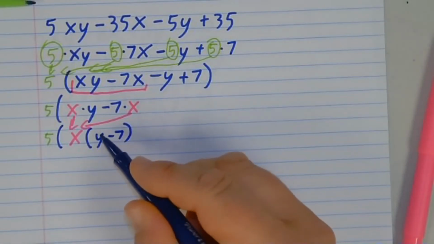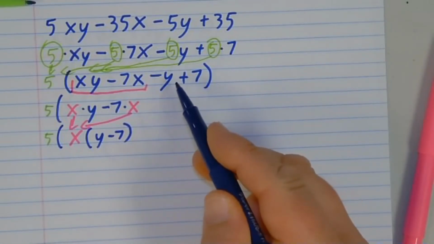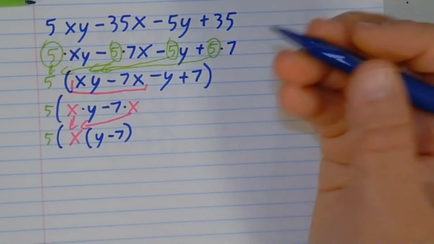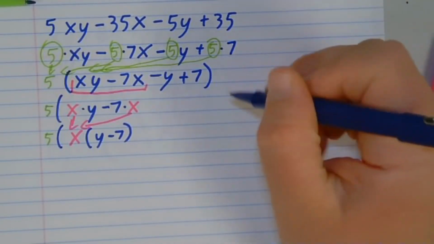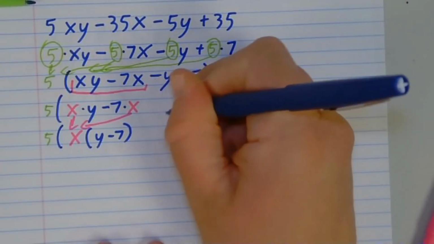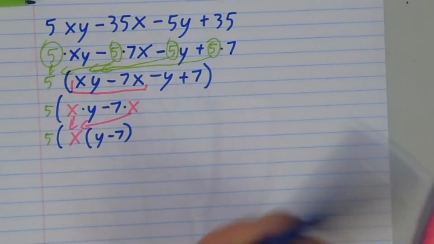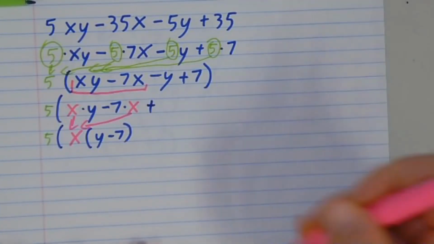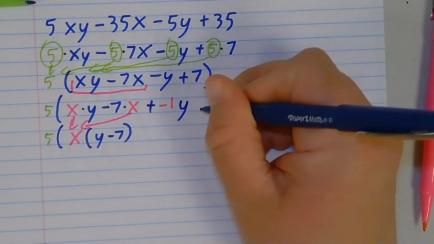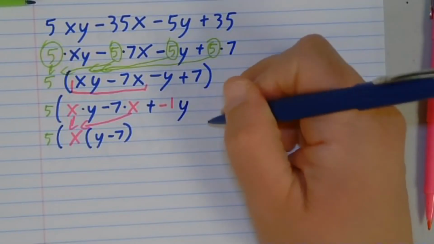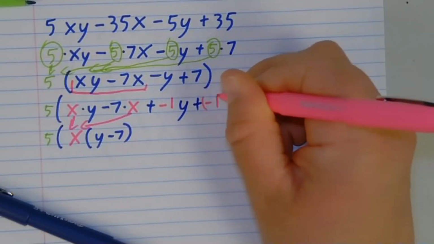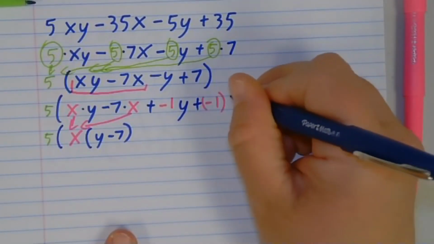Now let's tackle this. I already know my goal is to get this to be y minus 7, and right now it's minus y plus 7. So I'm going to do something kind of weird. I'm going to factor a negative 1 out of each of these, because this could be negative 1 times y plus negative 1 times negative 7.